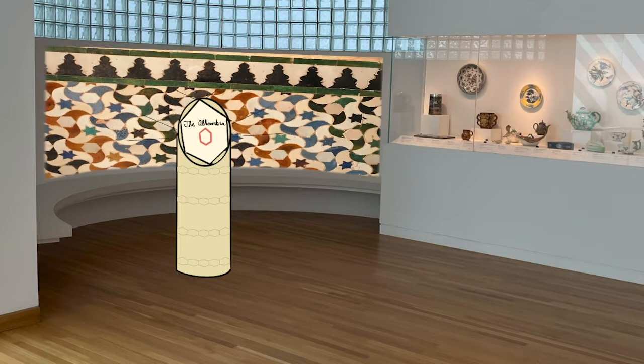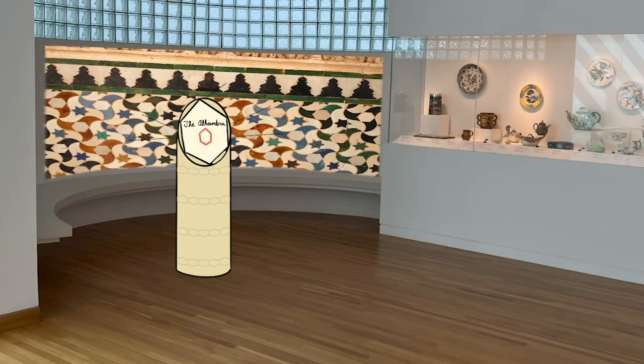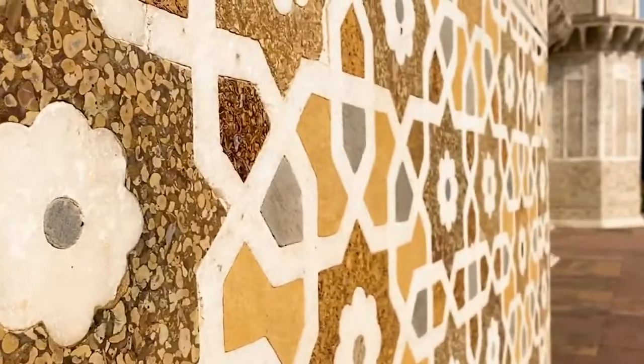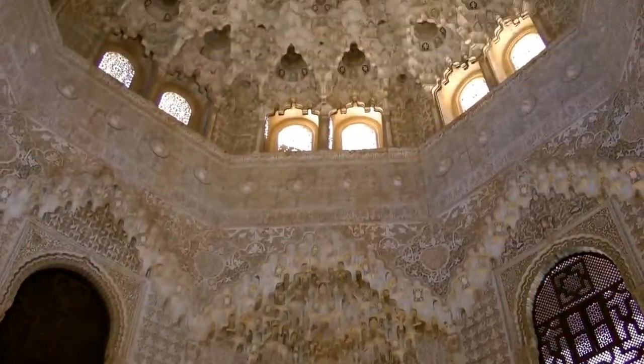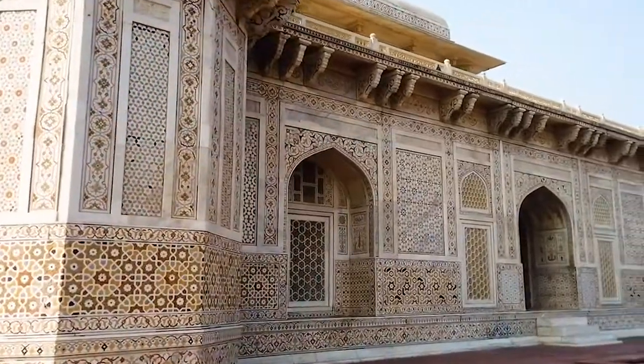The beauty of Islamic geometric patterns cannot be understated. With my project, I hope to create an experience that allows people to learn, understand, and further interact with this beauty.